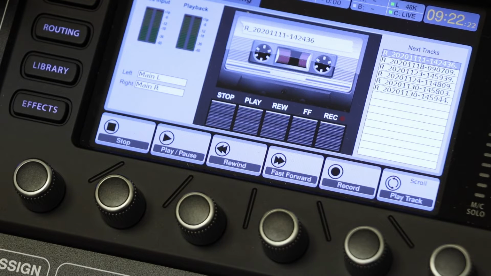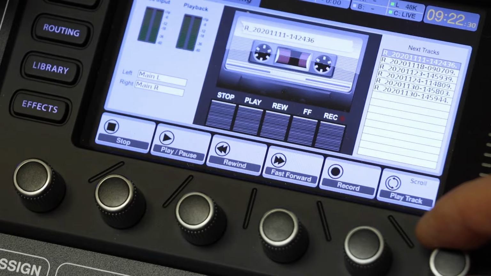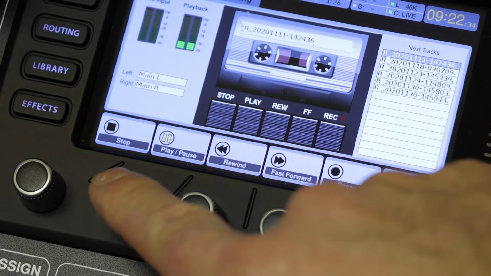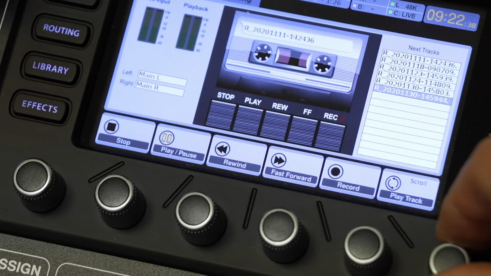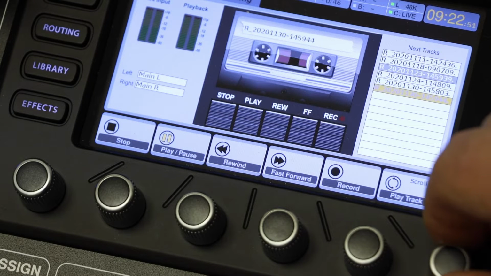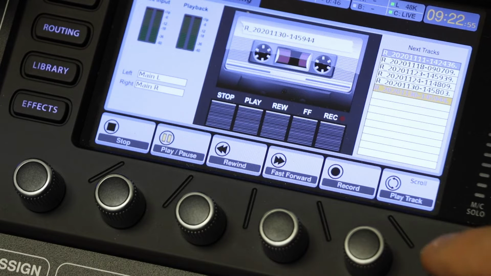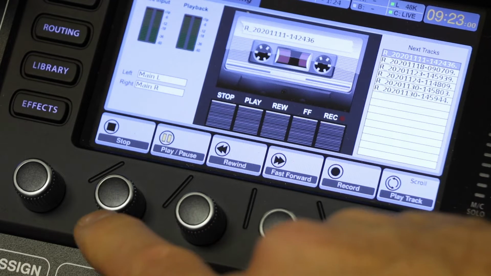Now, you can have all your tracks itemized down here in words or letters or numbers that you create, and that'll make it a lot easier to choose from them. But I've just got a few recordings I've captured from earlier on. So I can scroll it up or down and choose a different track. I'm just going to choose the first one up there.